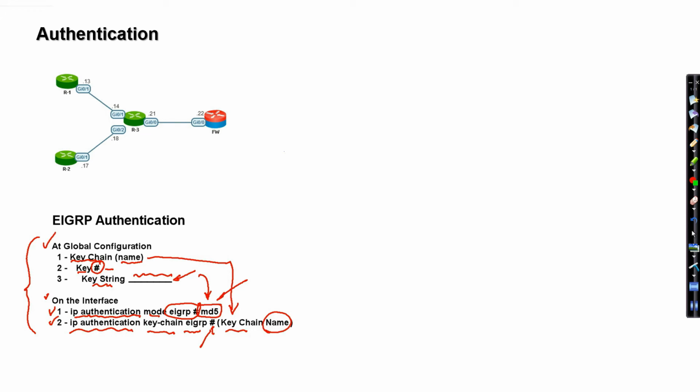Many moons ago, a customer wanted a different key string value for each authentication device. While configuring EIGRP authentication, I always wondered, can I create just a single key chain with multiple keys and each key have a different key string value, then apply that same key chain to all interfaces? Let me go through that process with you.